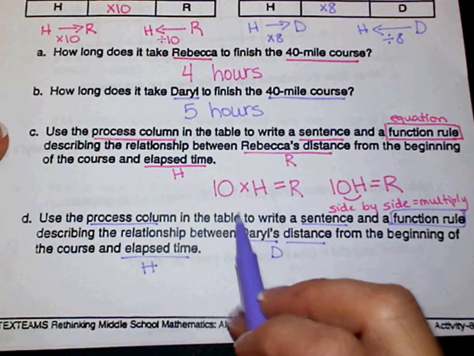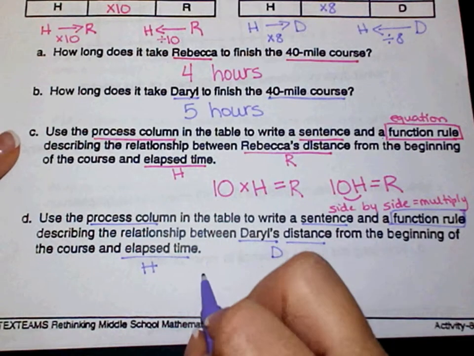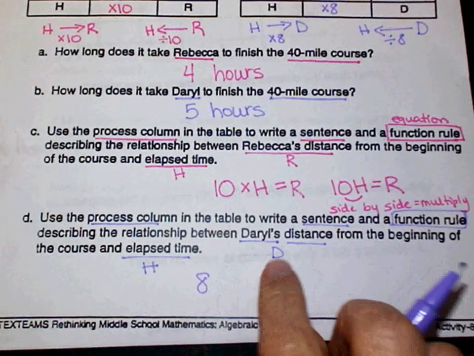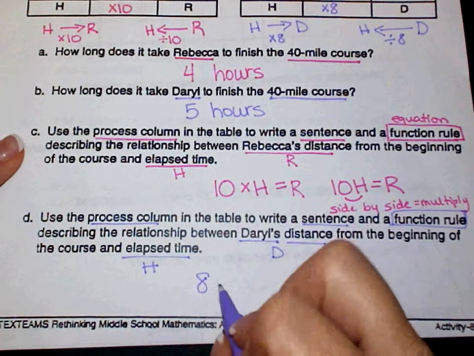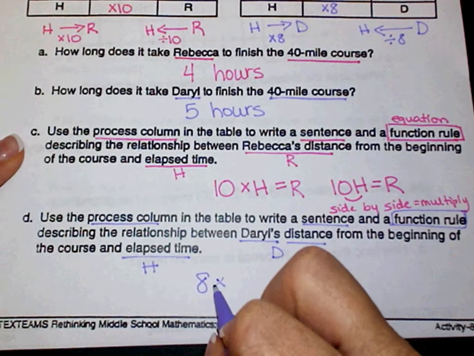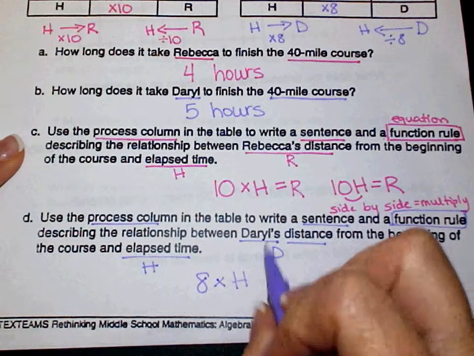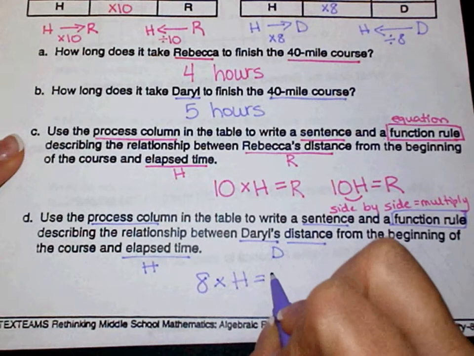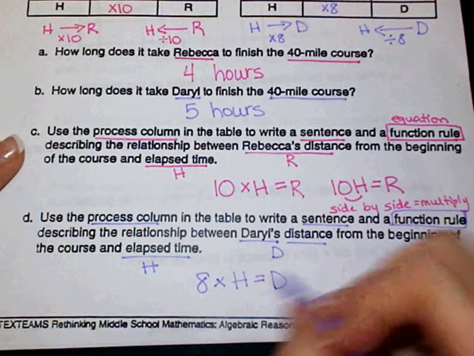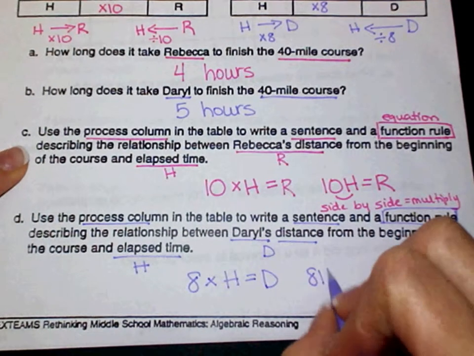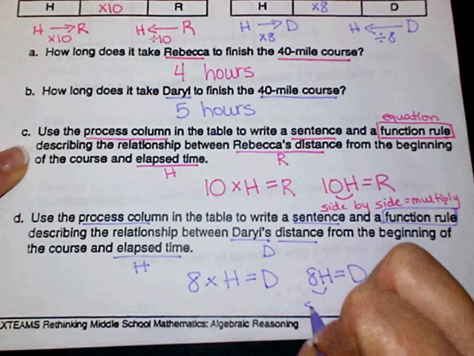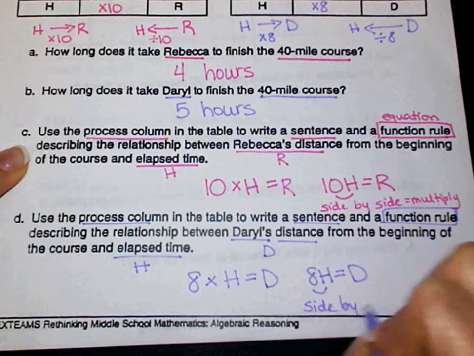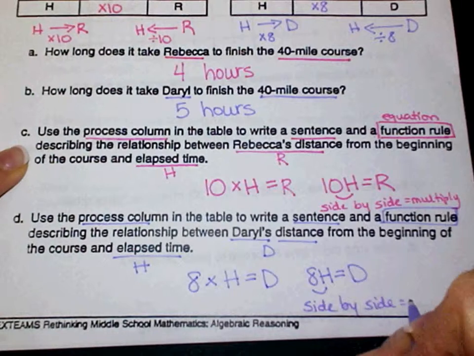So I could do the same thing. I can do 8 because my rule changed from Rebecca to Daryl. So now I'm going to do 8, but I can use the same idea as I did with Rebecca. 8 times H, meaning hours, equals Daryl's distance. And I want to write it a little bit more friendly because I know side by side we multiply.